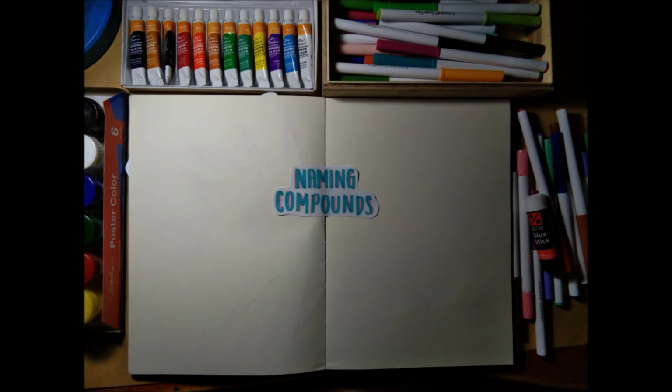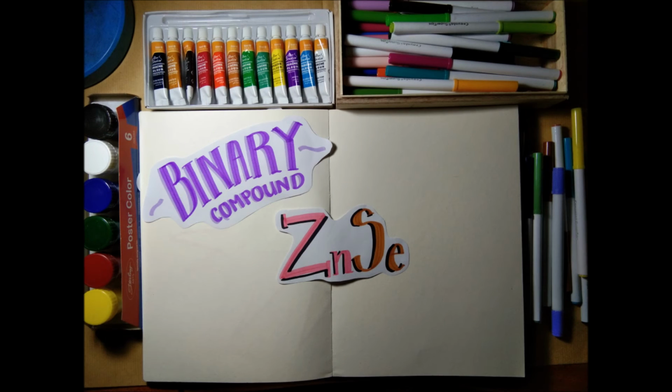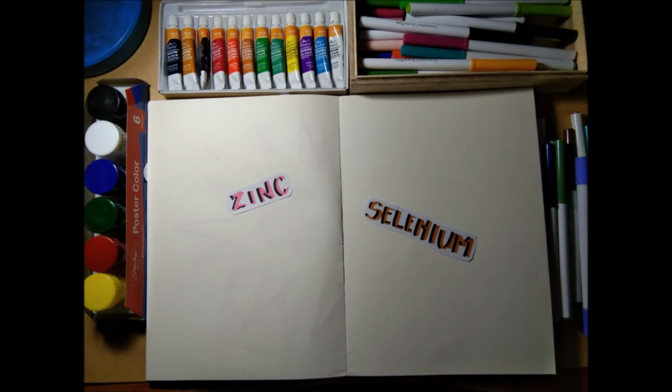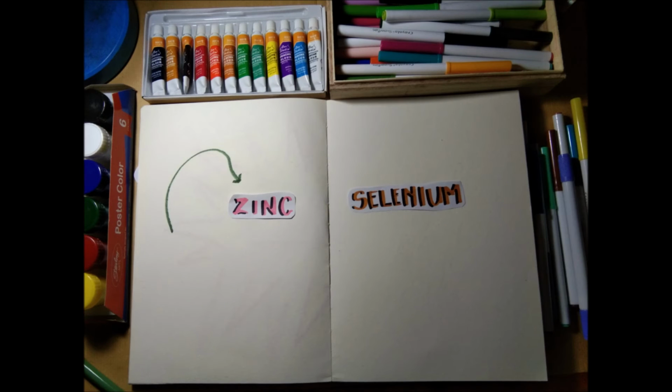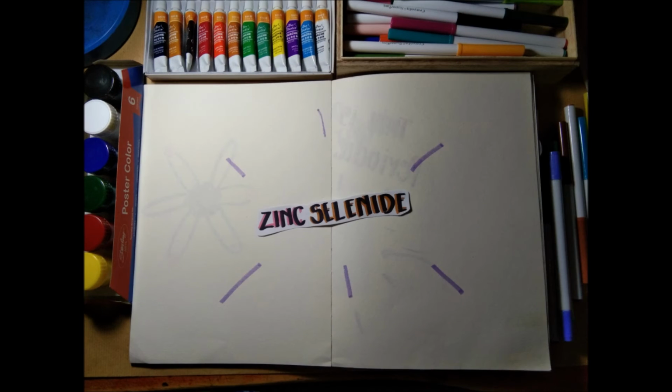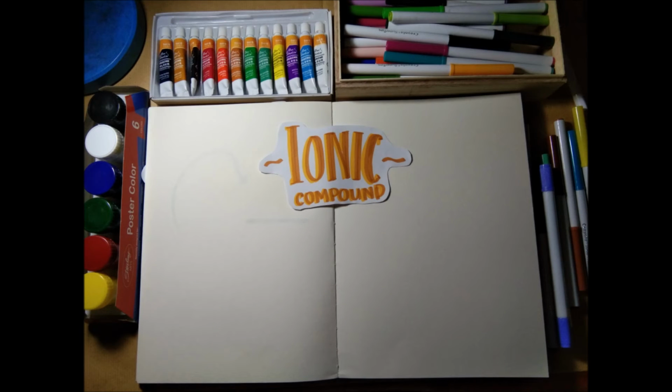Now let's start naming compounds. When you see only 2 elements, that's a binary compound. If there is 1 metal cation and 1 nonmetal anion, just get the name of the metal and add the suffix "ide" to the identifying term of the nonmetal. These compounds are ionic compounds.